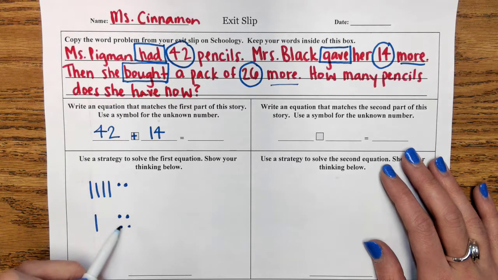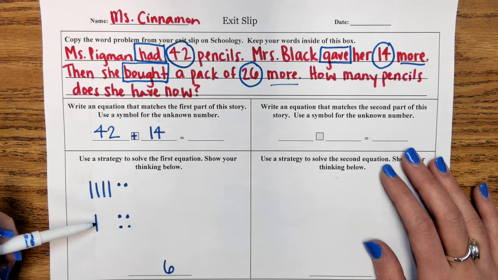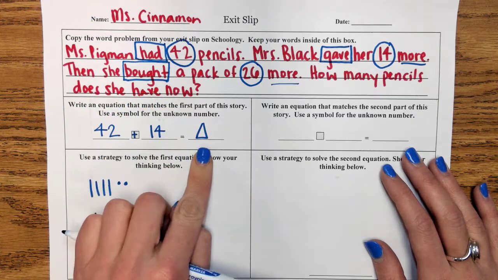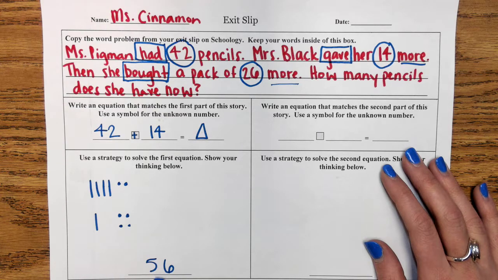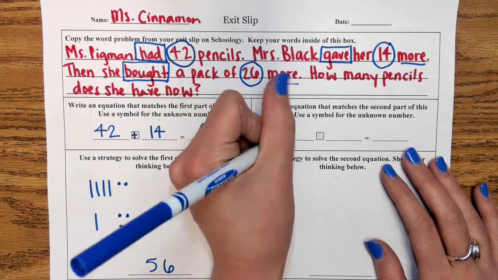I'm going to look at my ones. 1, 2, 3, 4, 5, 6. I don't have anything to regroup there yet. So I'm going to have a 6 in my ones place. Now I'm going to look at my tens. 1, 2, 3, 4, 5. I don't have anything to regroup there, so I'm going to go ahead and put my 5 in the tens place. So to complete, I could have put a symbol up there earlier, and then here is my answer for the first equation. Now the tricky part is that this answer down here becomes the first number of this equation.